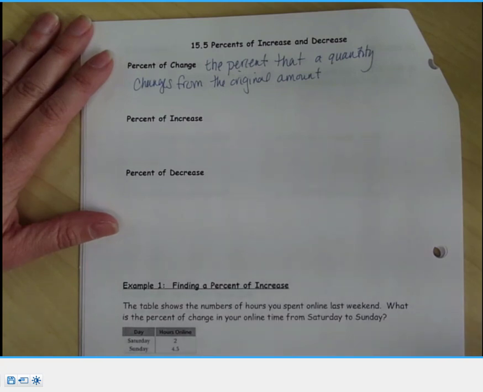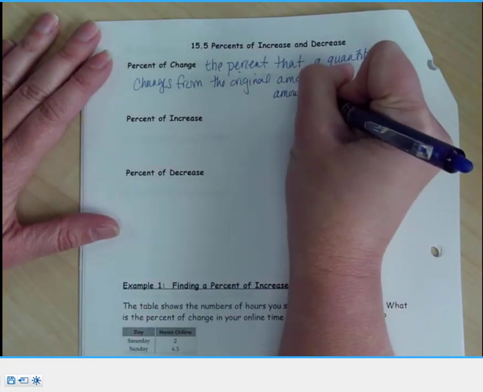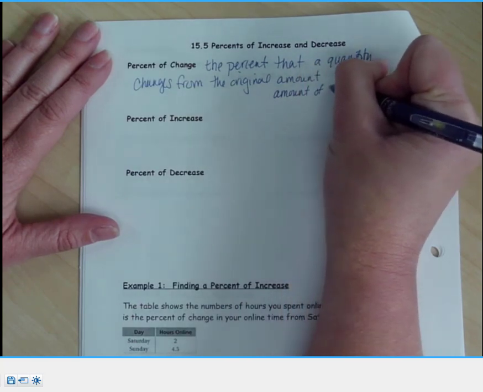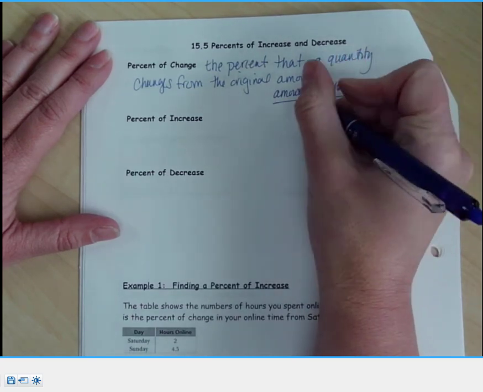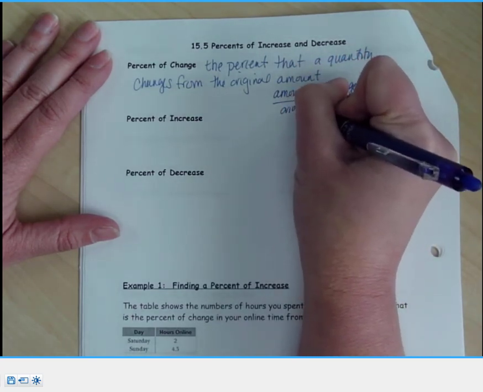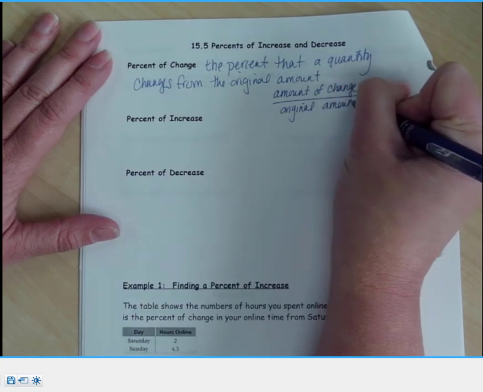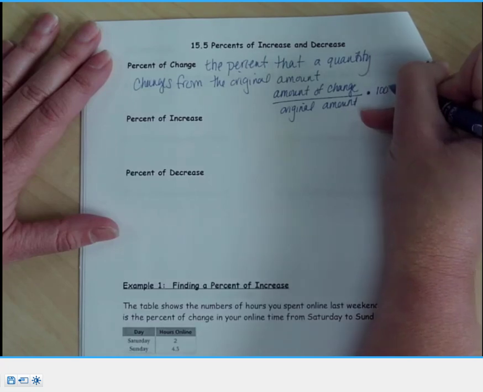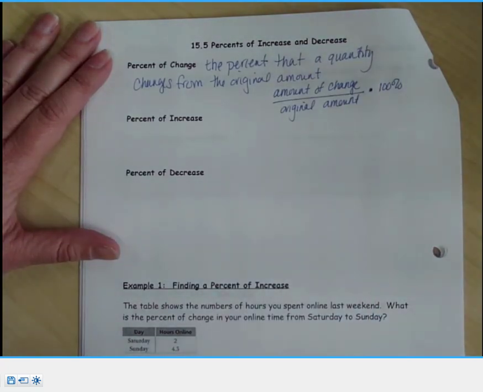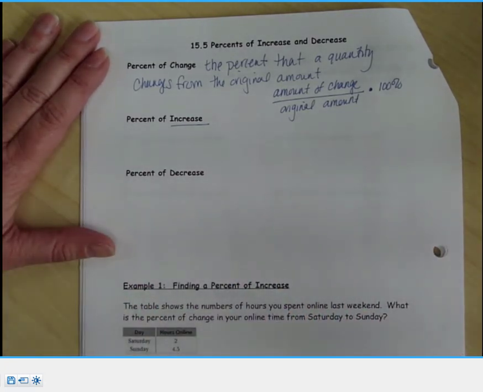Well, we're going to turn it into percent. So we're going to do the amount of change divided by original amount. Now remember, we want to turn that into a percent, so we're going to multiply by 100%. So if we're talking about an increase here, this is the percentage that something will increase.